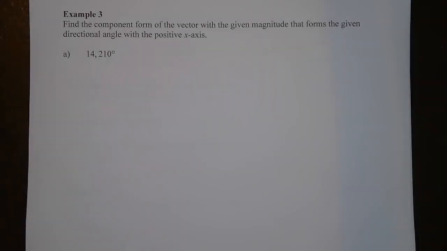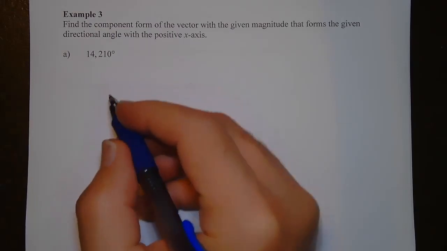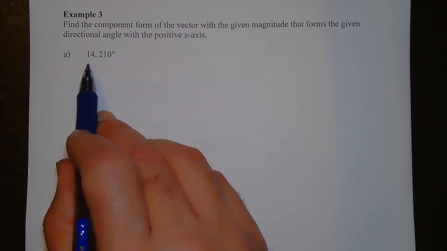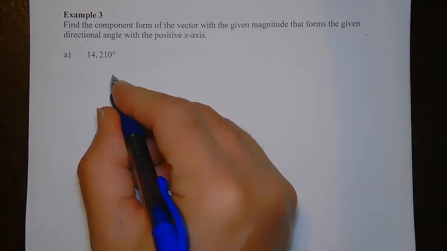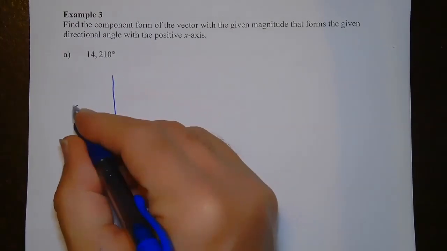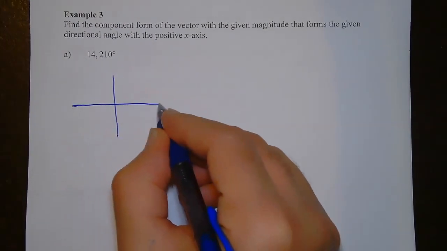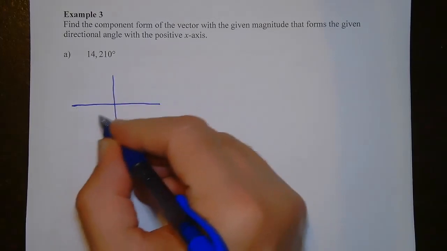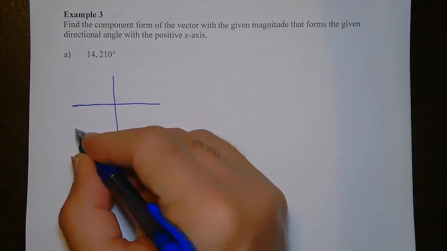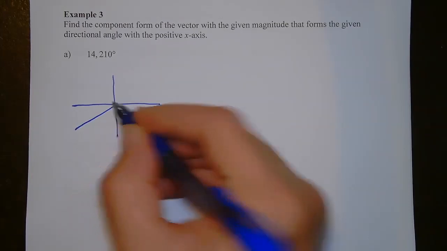Okay, for example 3, we're going to find the component form of the vector with a given magnitude that forms the given directional angle with the positive x-axis. So the magnitude is 14 and the directional angle is 210 degrees. If we start with the positive x-axis and rotate 210 degrees, this would be 180 degrees, and this would be 270. So 210 is somewhere in the third quadrant.